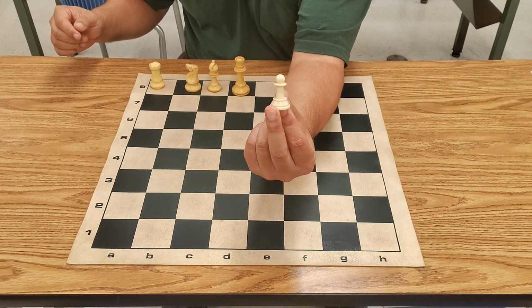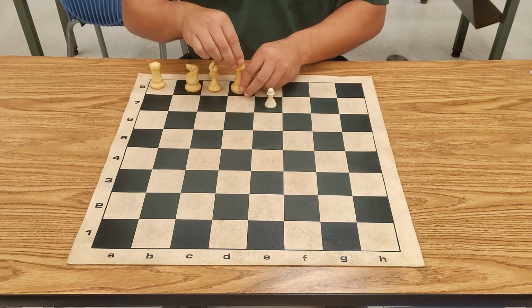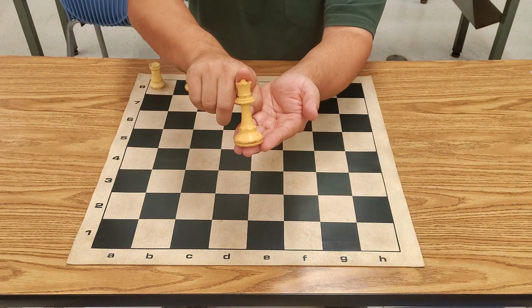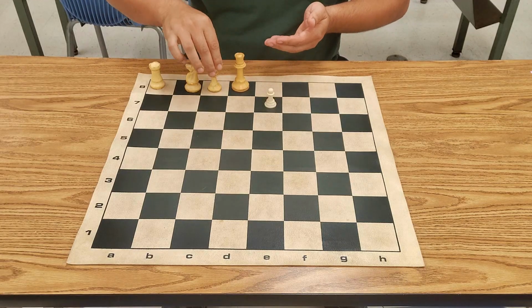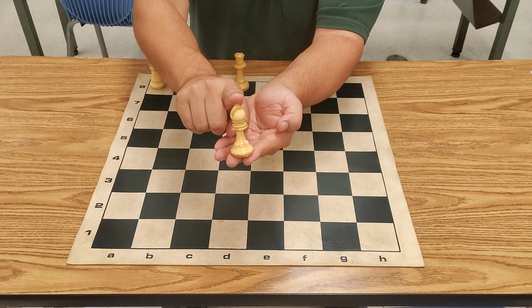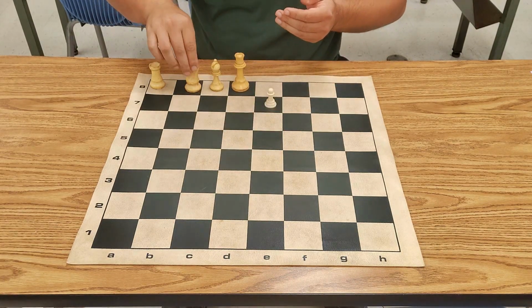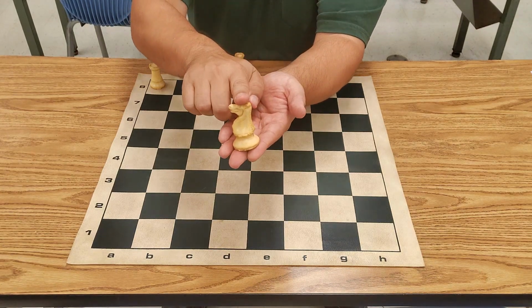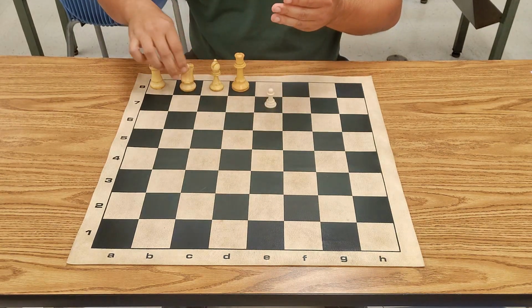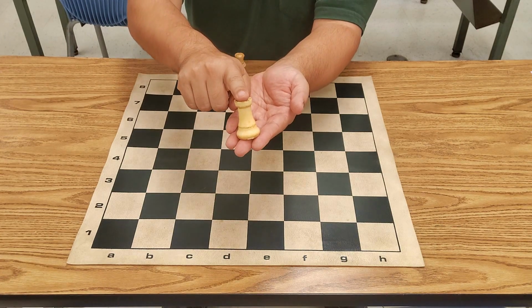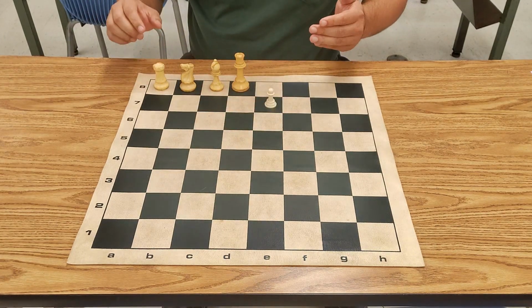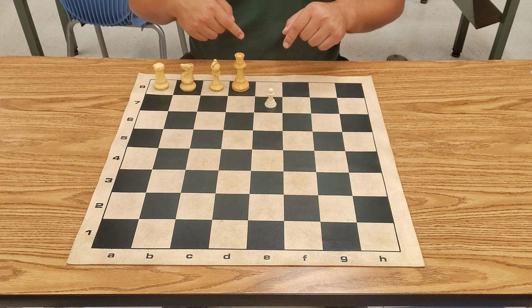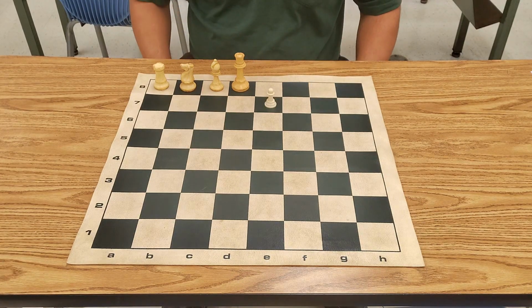This is the pawn. This is the queen. This piece is the bishop. This piece is the knight. And this piece is the rook. And in each section, I'll go over how each of these pieces moves and what their powers are.